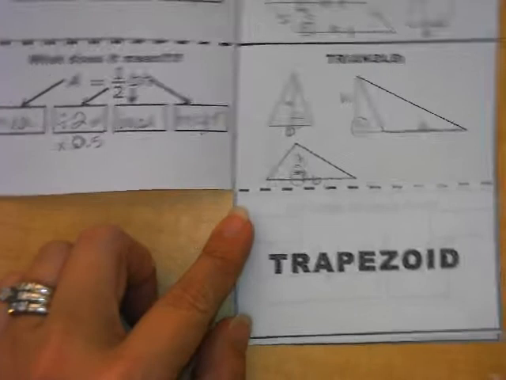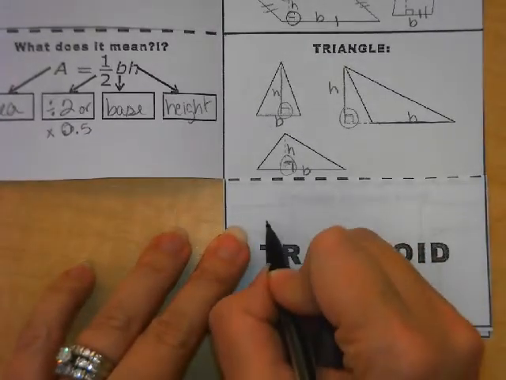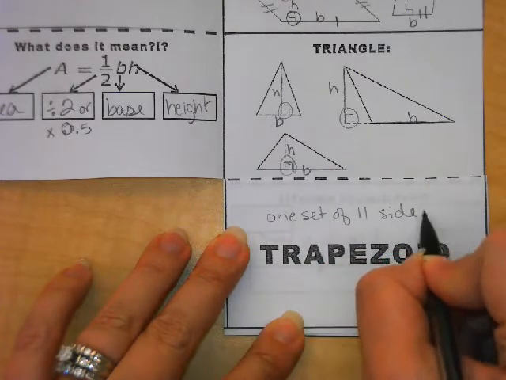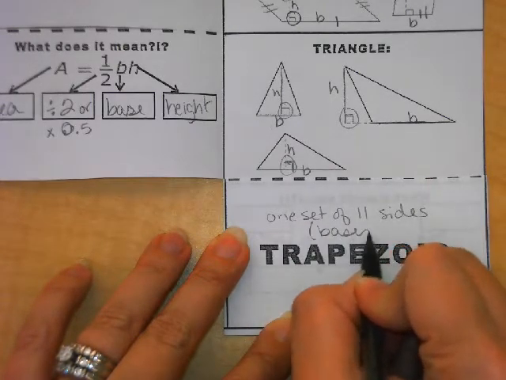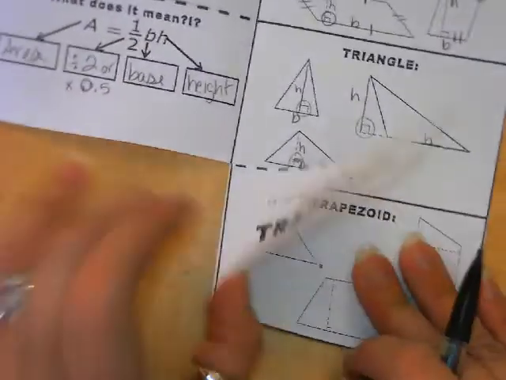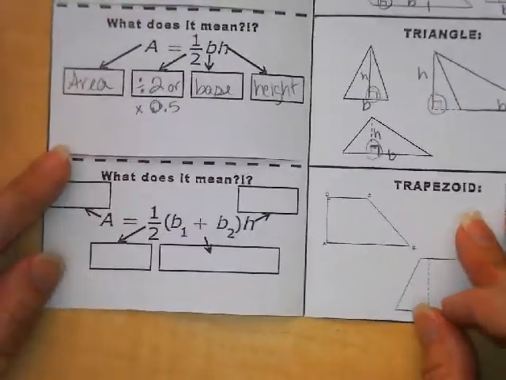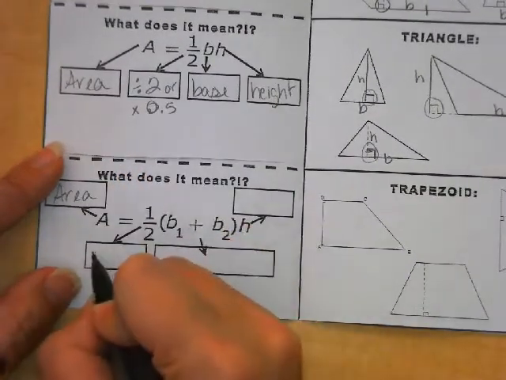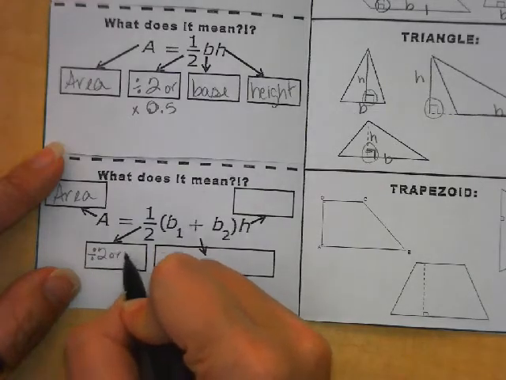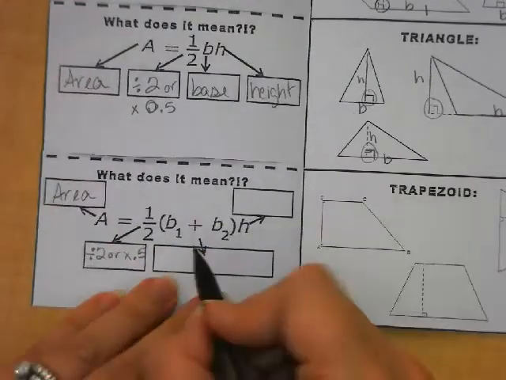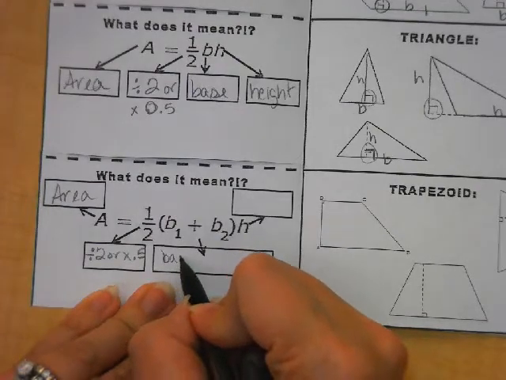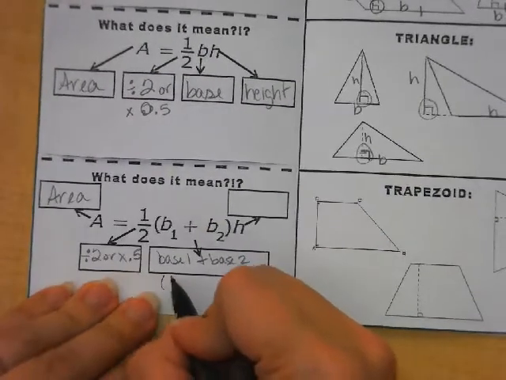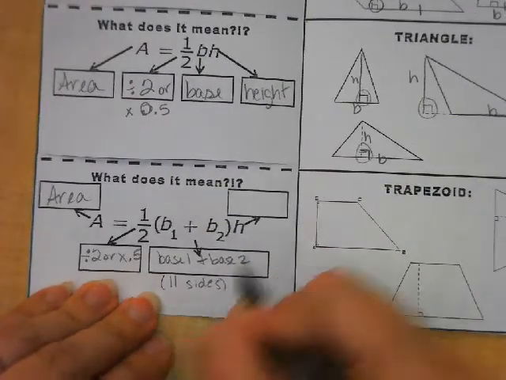A trapezoid is going to be a closed four-sided figure, but this one only has one set of parallel sides, and those are going to be called our bases. Okay, so this one is a little bit different. We still have area. We still have 1/2, right? So we can divide by 2 or times 0.5. So this is base 1 plus base 2. Again, those are going to be our parallel sides and then our height.